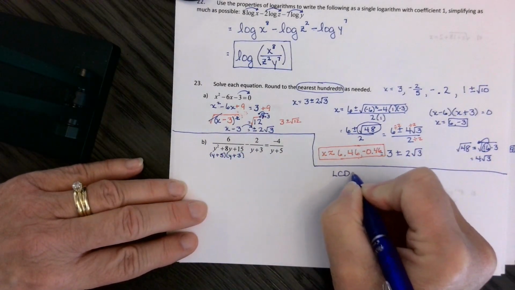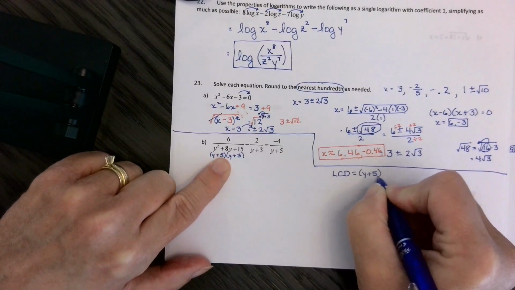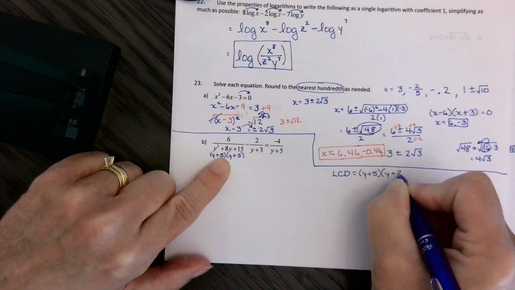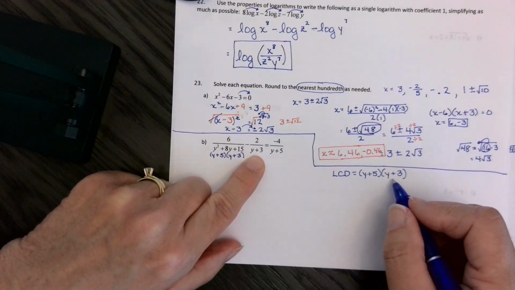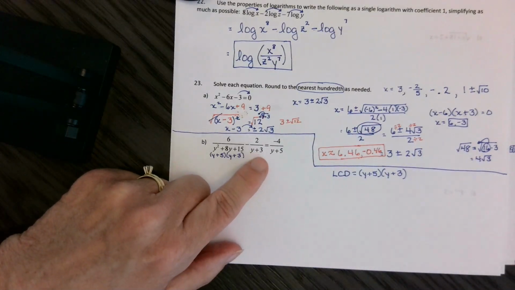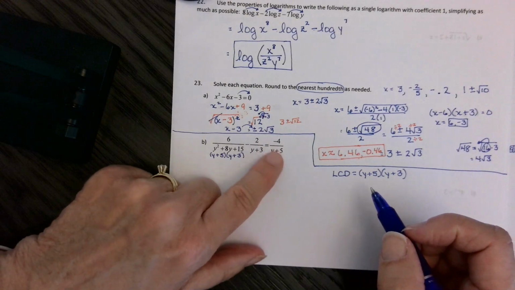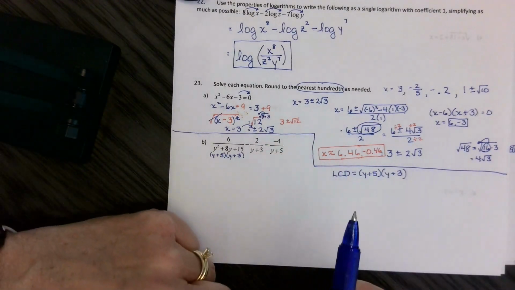What you do is you write down your first denominator, which is this. Then what you're going to do is go to your next one. Do we already have that down here? Yes, we do. So we do not need to write this one. We don't need to list it. Go to your next one. Do we already have a y plus 5? Yes. So we don't need to list it.